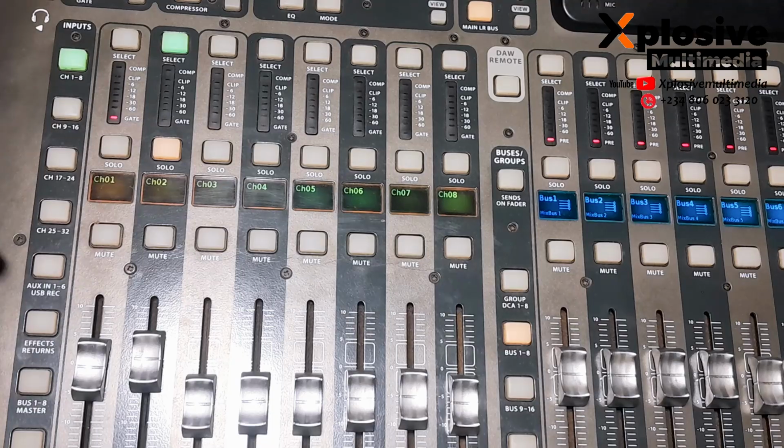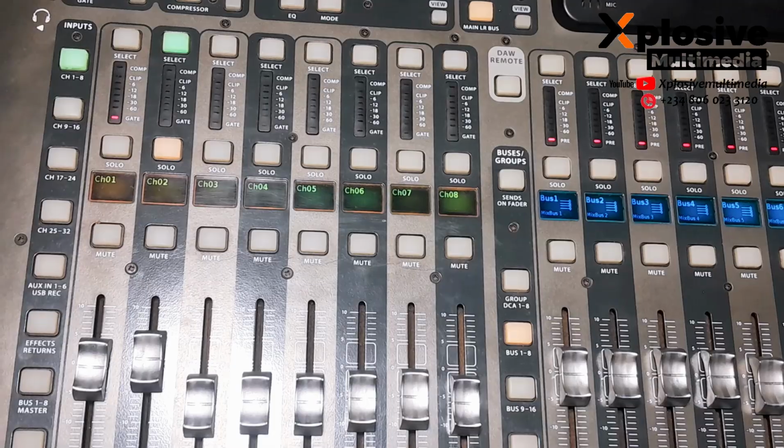And you can as well go further to check the aux in 1 to 6. We have it at the back of the mixer. Then the effect return bus 1 to 6 master, bus 9 to 16 master. That is what we have on the inputs section of the mixer.